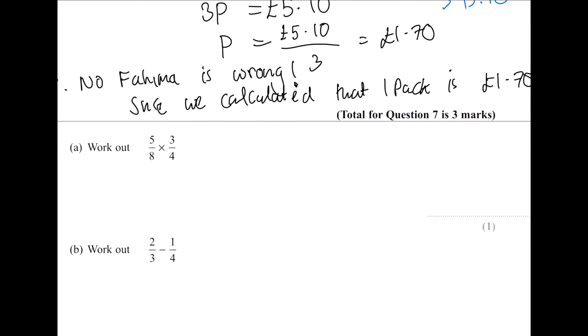Next one, we have to do multiplying fractions. So if you have fractions and you multiply them, you always multiply horizontally. So doing that, we get 15 on the top, and then 4 times 8 would give us 32. And so I think we could leave it as that, 15 over 32.